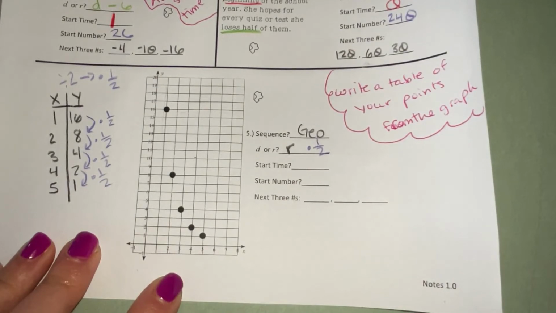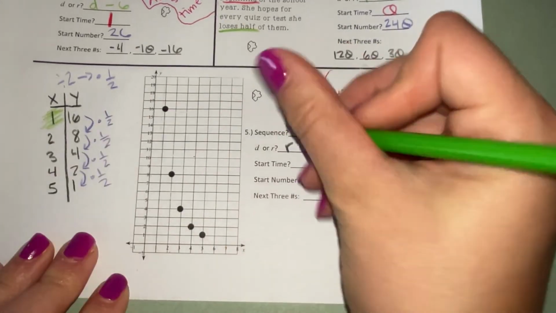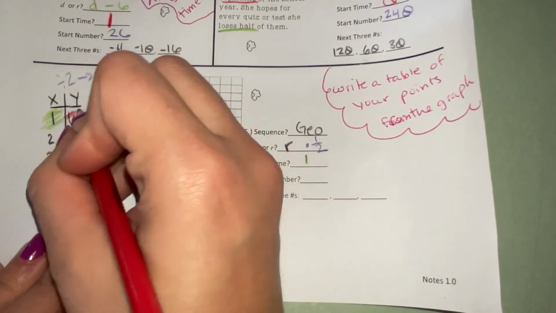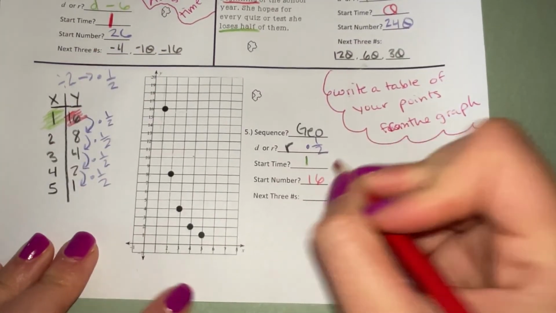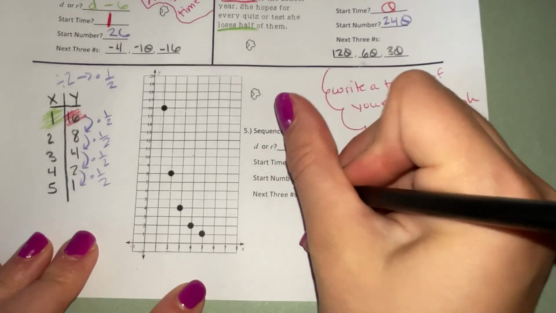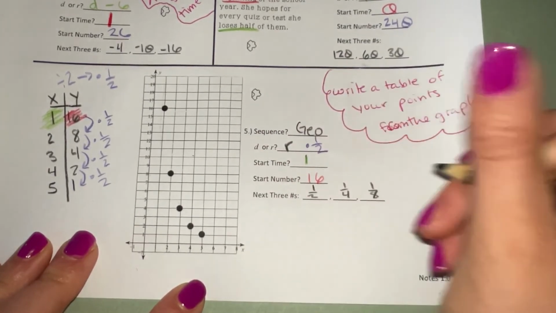Now let's look at this. Our start time is what? What did we start with? What's our x value? What are we starting with? Start time here is a 1. What is our starting number? 16, that's what's on the other side. What would be the next 3 numbers? Why don't you figure that out? So we should get 1/2, then 1/4, then 1/8.